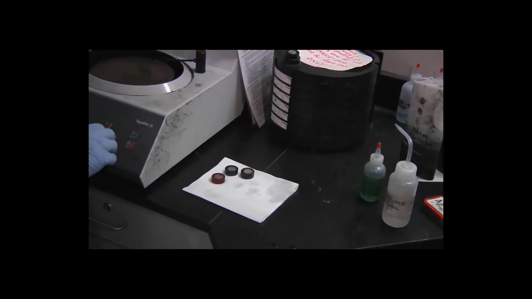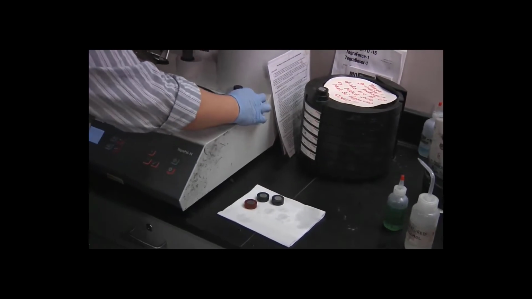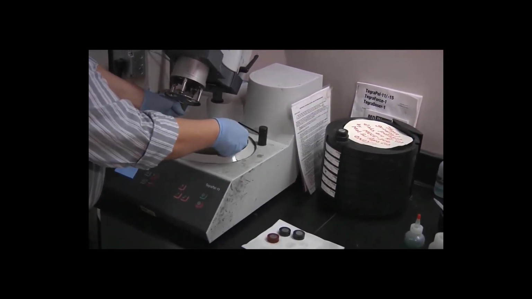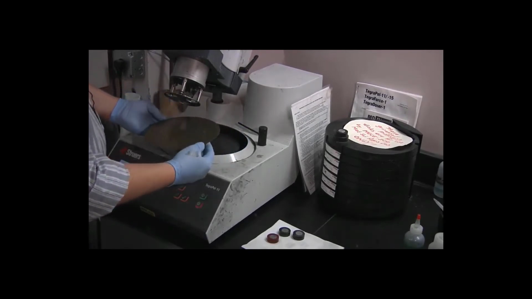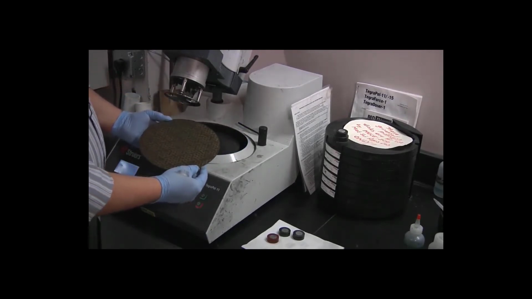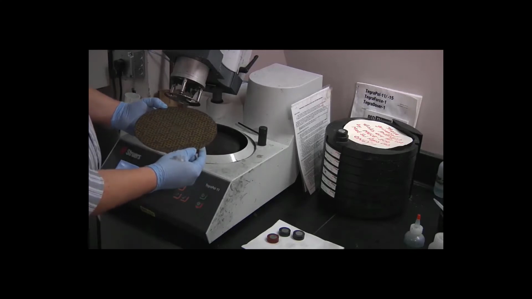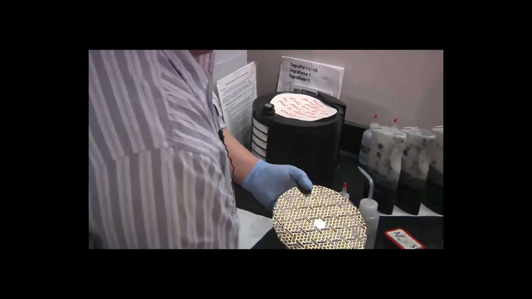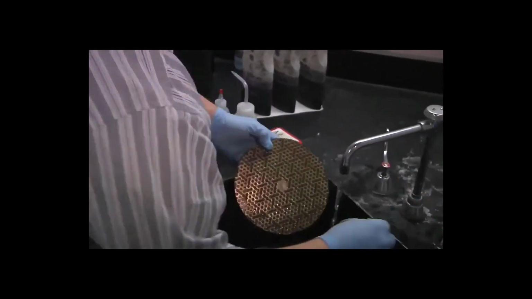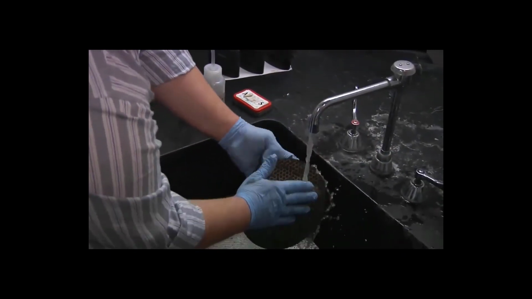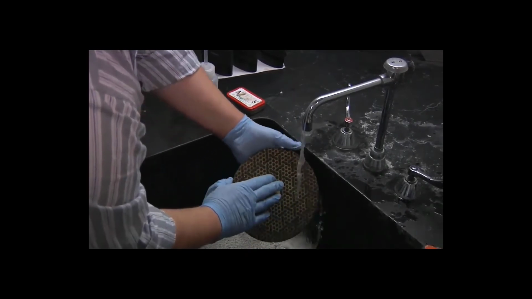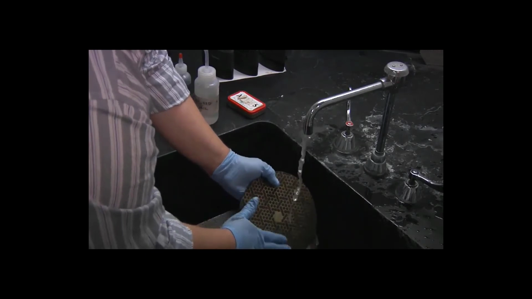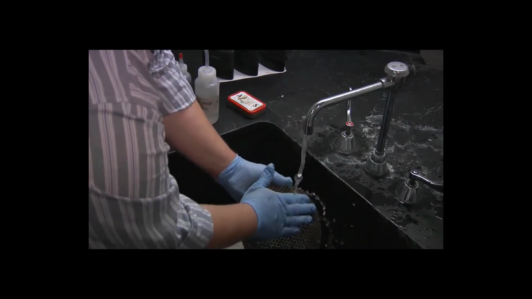So that set is done, so we need to change the disc. So I move the water nozzle out of the way, lift the disc off, and again we get quite a bit of gummy residue from the plastic, so I'm going to rinse the disc in the sink as well. And I'm just going to gently rub in kind of a circular motion the surface of the disc as I rinse it to wash away the residue from the plastic.